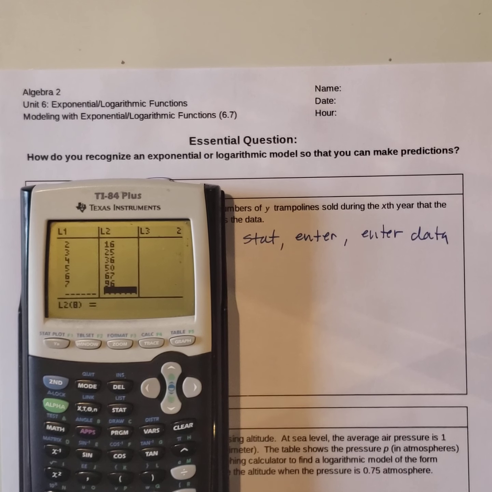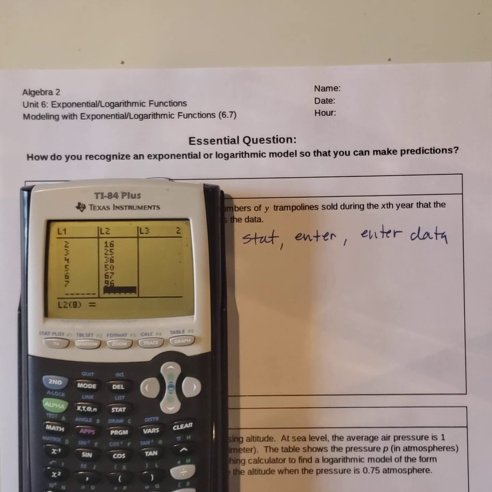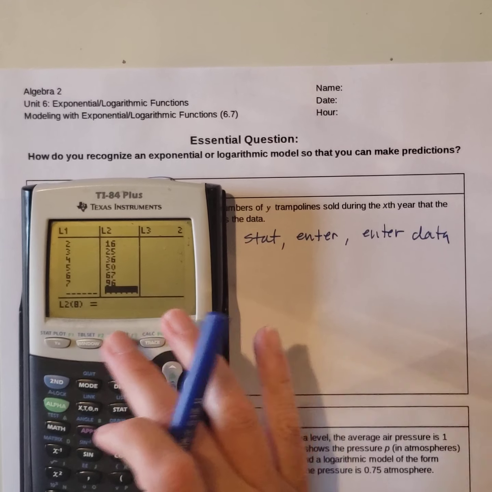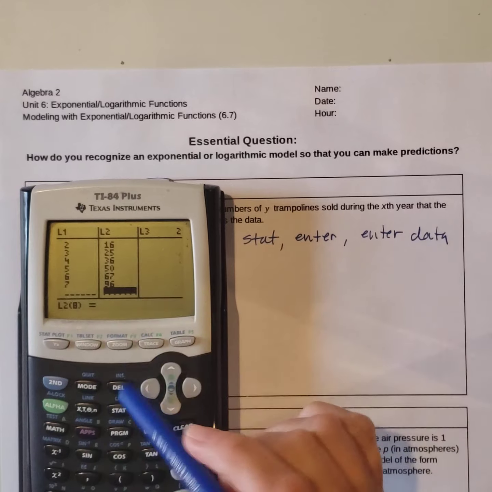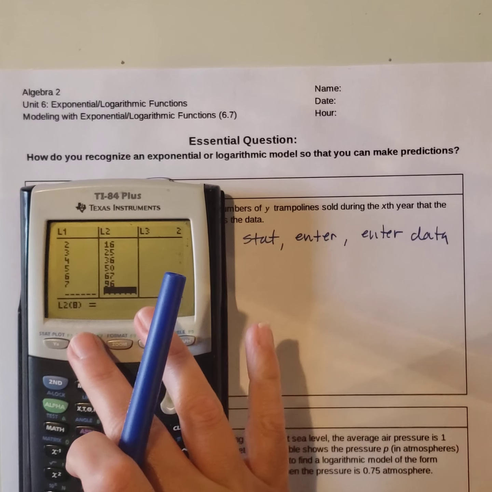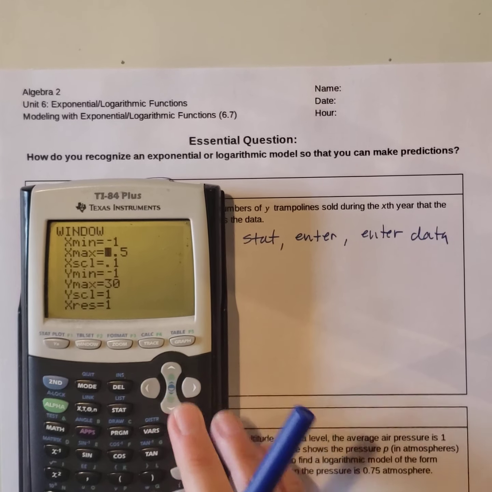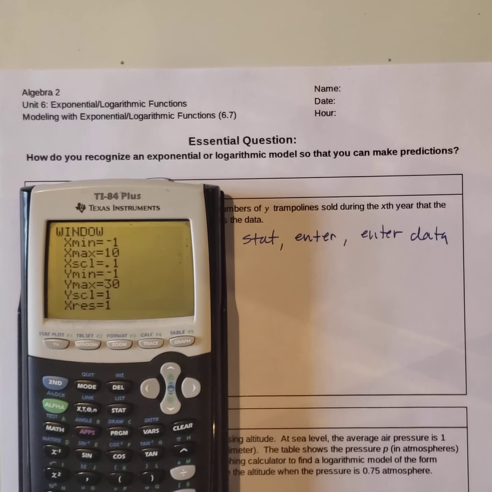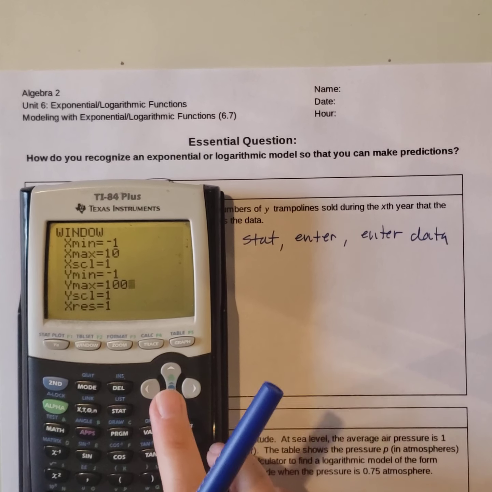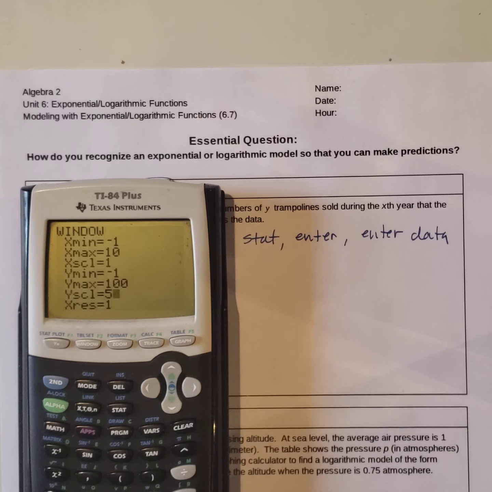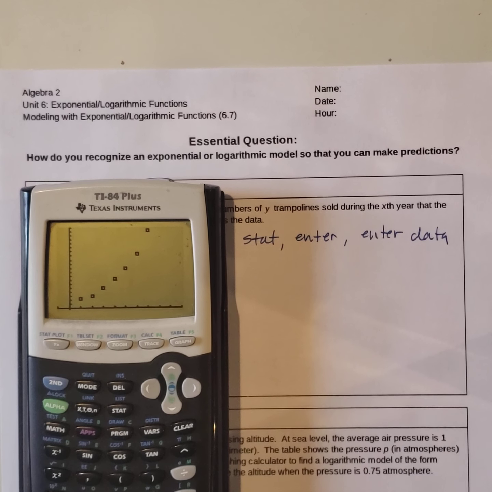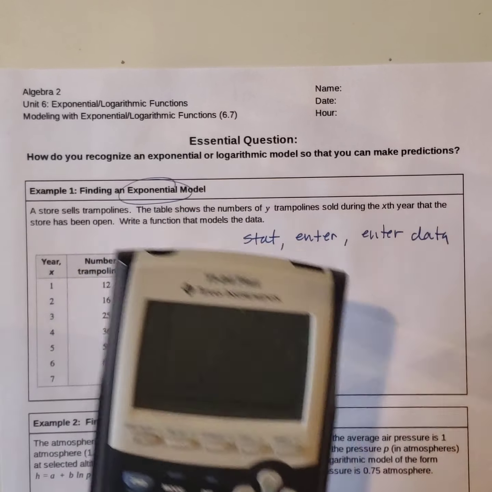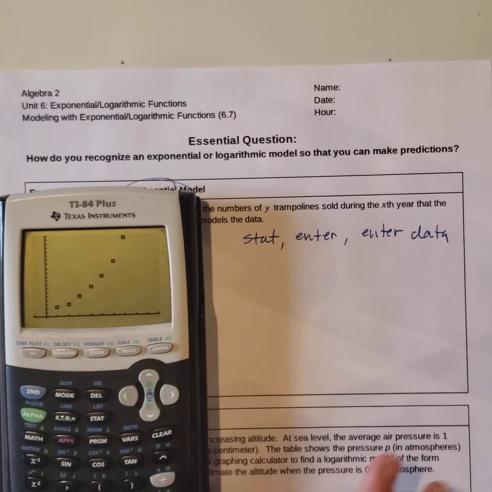Okay. Next, I'm going to check my window. So my largest X value is 7. My largest Y value is 96. So I'm going to enter 10 and 100. And maybe do a Y scale of 5. Hit graph. So there's my scatter plot. So this looks like an exponential model.